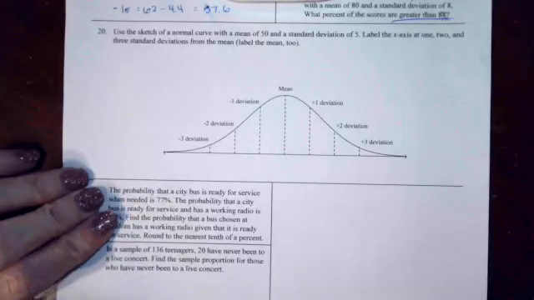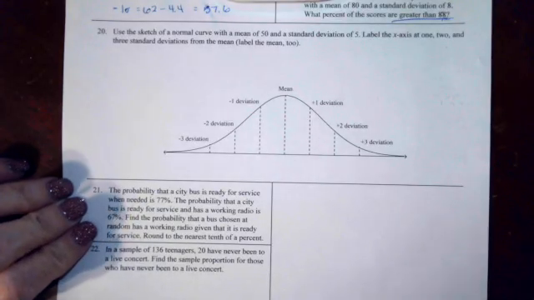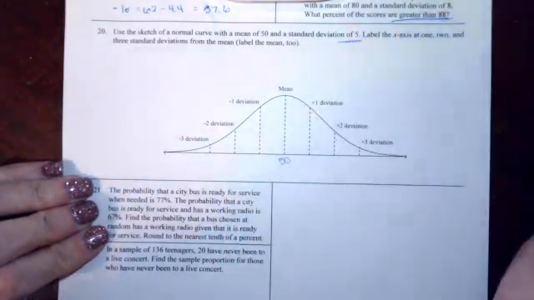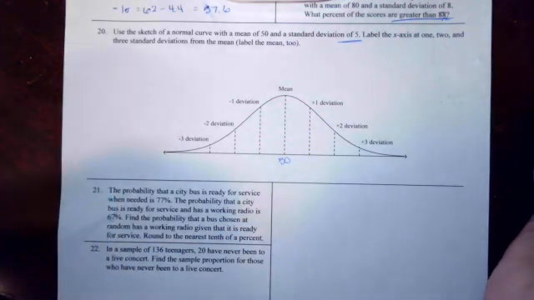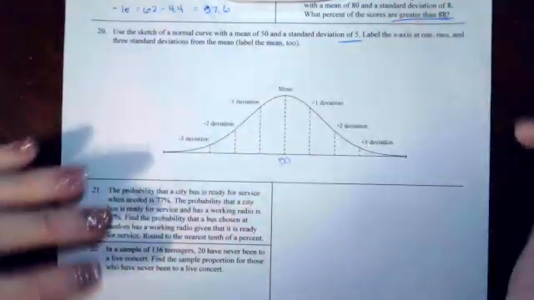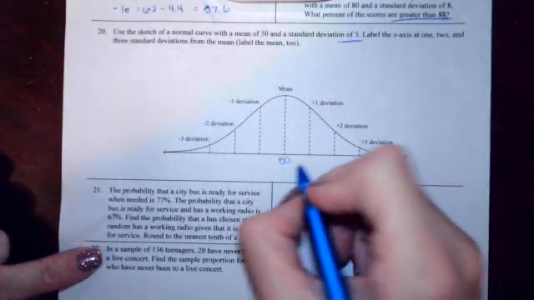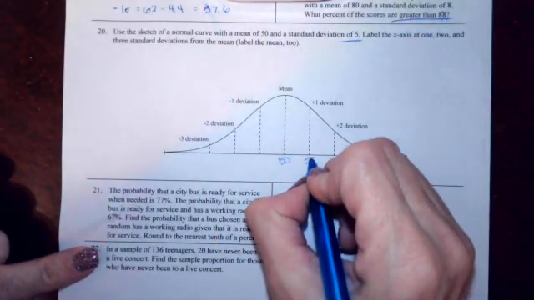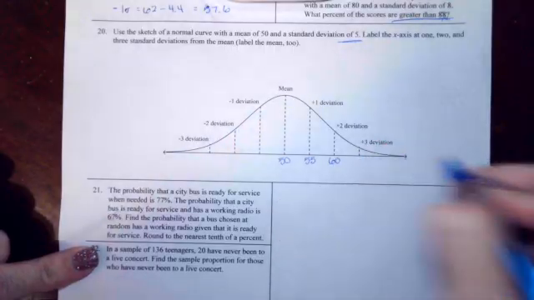Number 20, use a sketch with a mean of 50 and a standard deviation of 5. Label the x-axis at 1, 2, and 3 standard deviations above and below, and label the mean too. So we have our standard deviation of 5, so I'm adding 5, that's going to be 55. Add 5, that's 60.